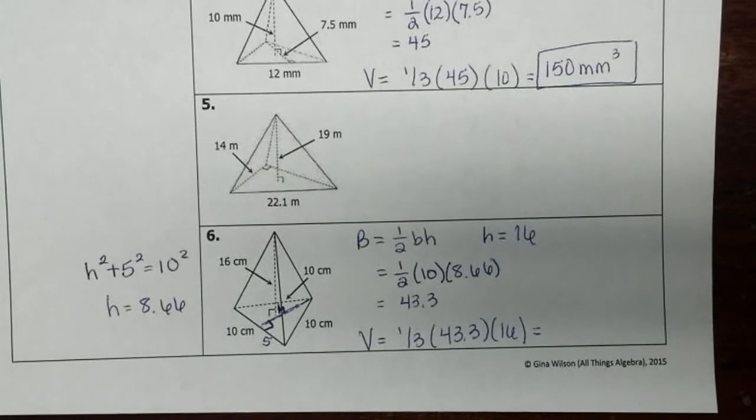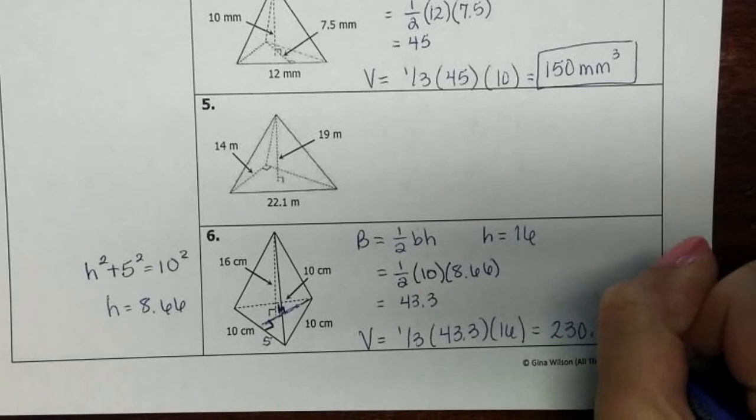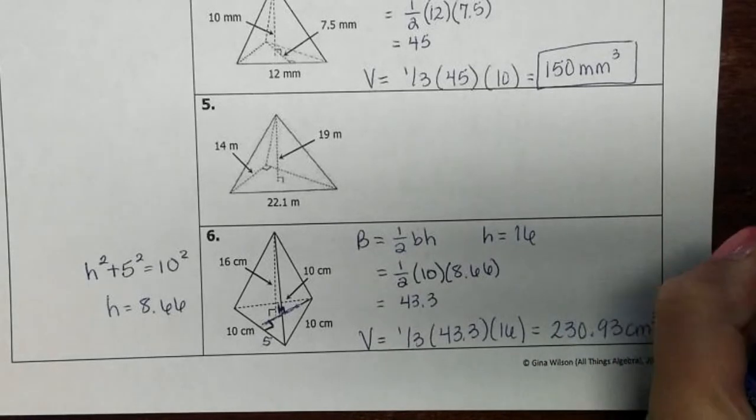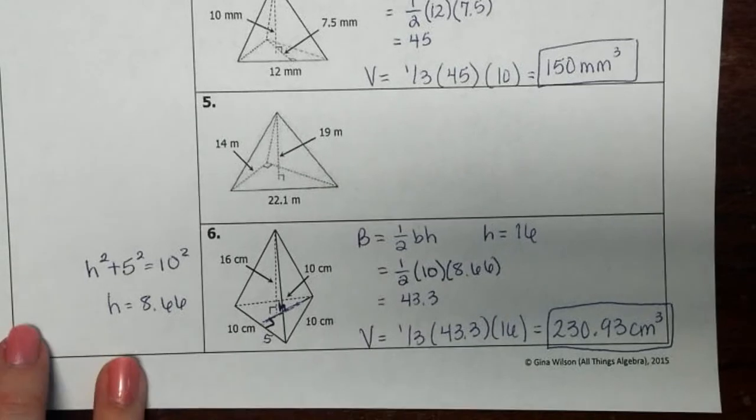Okay, so you end up with 230.93 centimeters cubed. Okay, so let's flip it over. Let's look at a few cone problems.